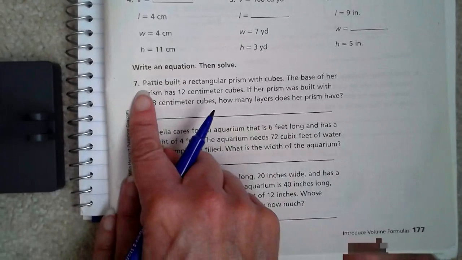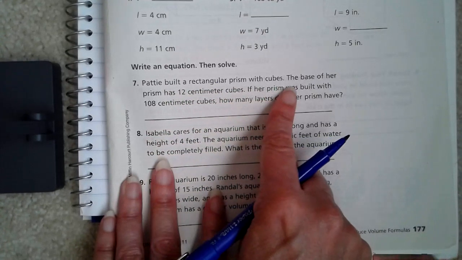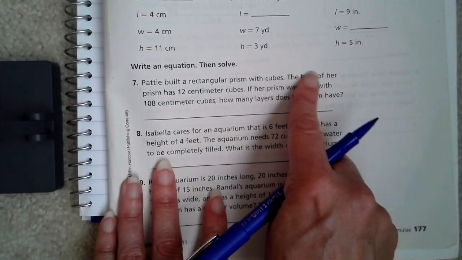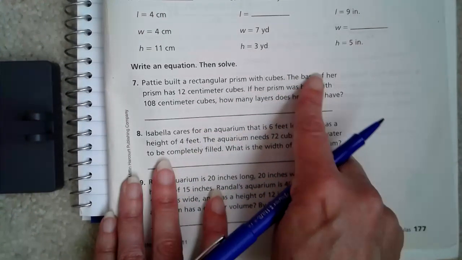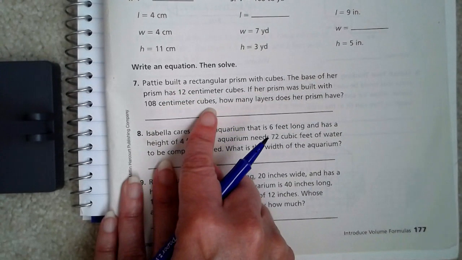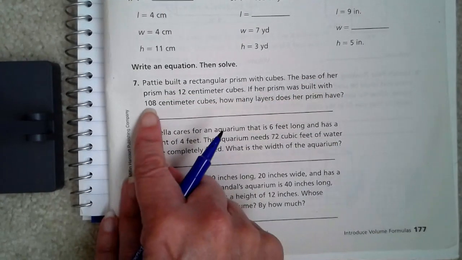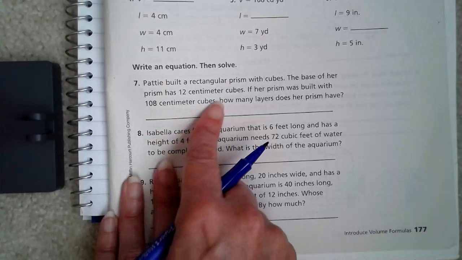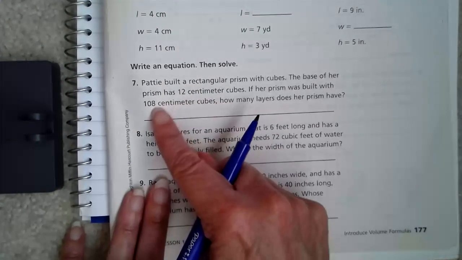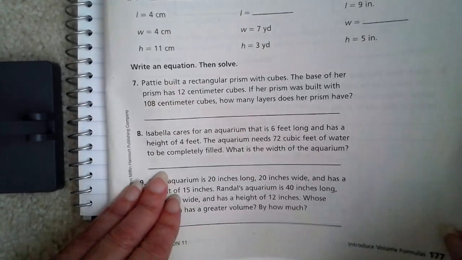This one on number 7, it says Patty built a rectangular prism with cubes. The base of her prism has 12 centimeter cubes. The base, they've already figured out the length times the width. So this is already length times width. What you have to find out is the height. Because if the prism was built with 108 centimeter cubes, that's the volume. So you just need to find out the height. So I would take 108 and divide it by 12 to figure that out.